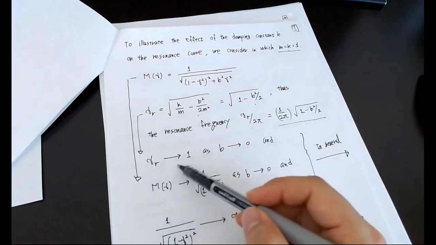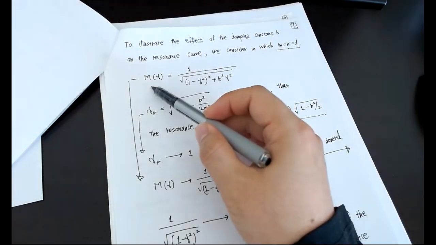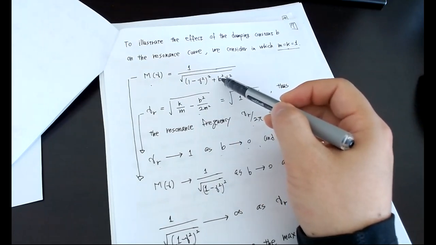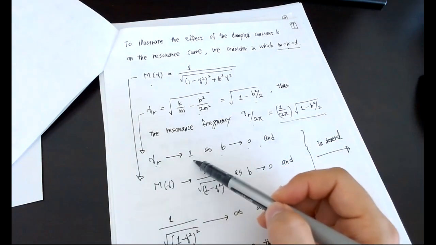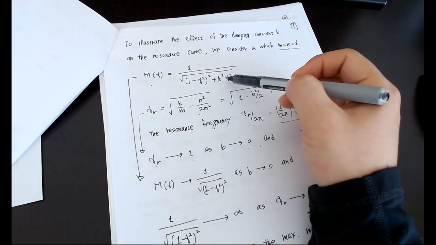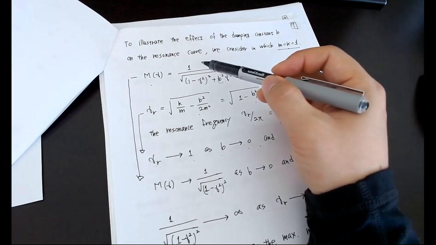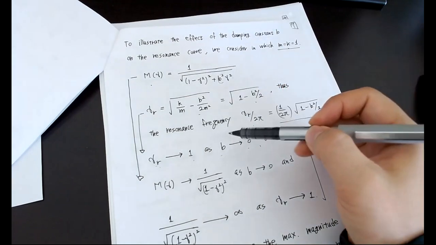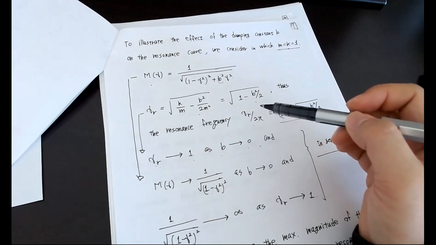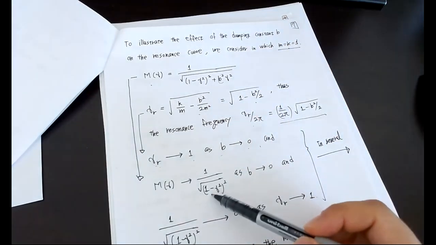And as b approaches 0, b squared times gamma squared approaches 0, so the frequency gain approaches 1 over the square root of 1 minus gamma squared, which is this.